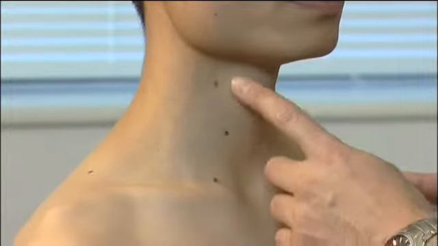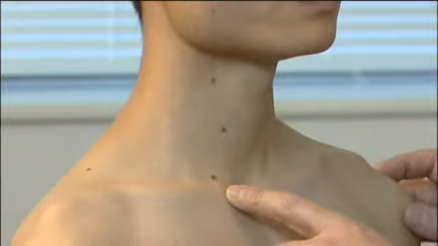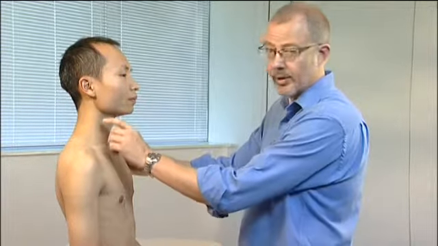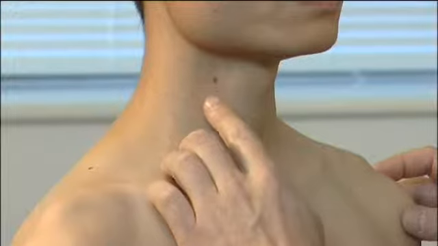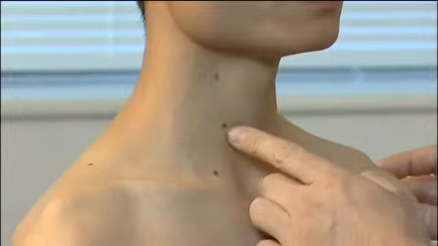Stomach 10 is located midway between stomach 9 and stomach 11. It's on the anterior border of the sternocleidomastoid, so be sure to palpate down the muscle to find this point.